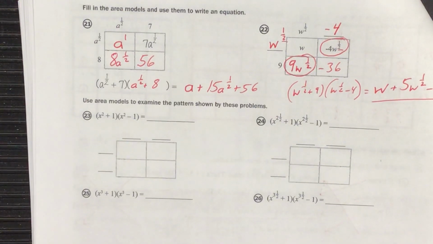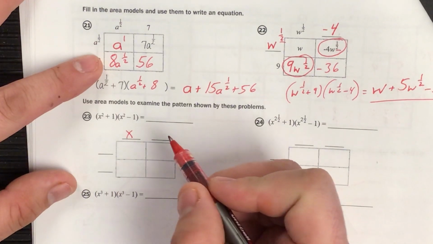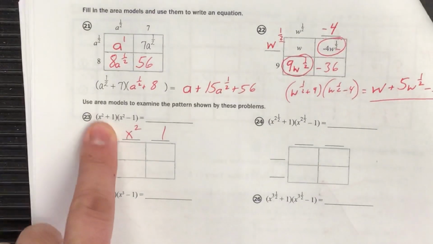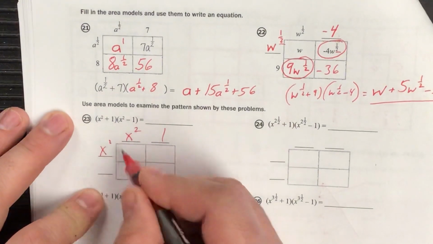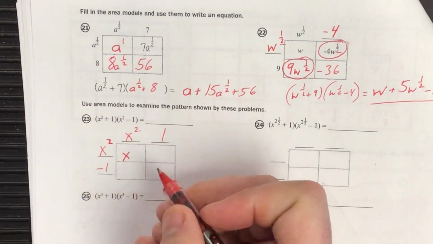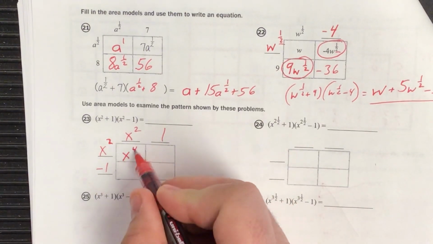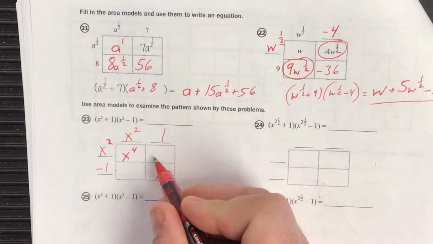Somebody want to walk me through 23? Me. Landon already did one. Madison did one. One of the other 3. Okay, go ahead. So we put X right there, and then next to it you're gonna put 1. Okay, you gotta have x squared. And then on the side it's gonna be X squared with -1. And then X to the 4th. And then 1x or X to the 2nd.